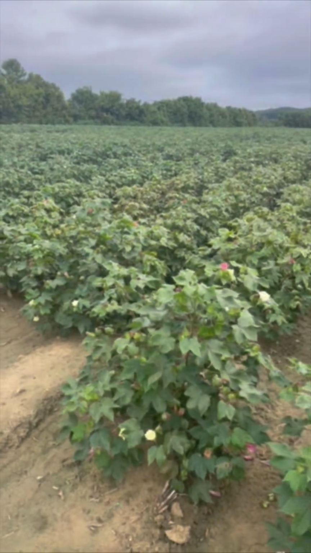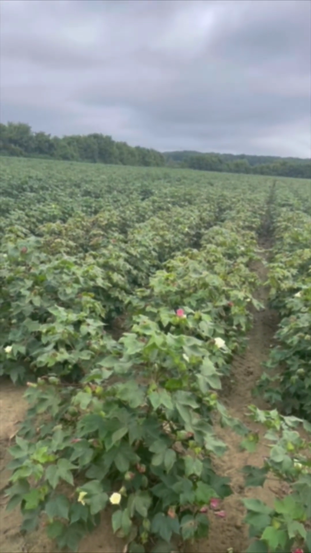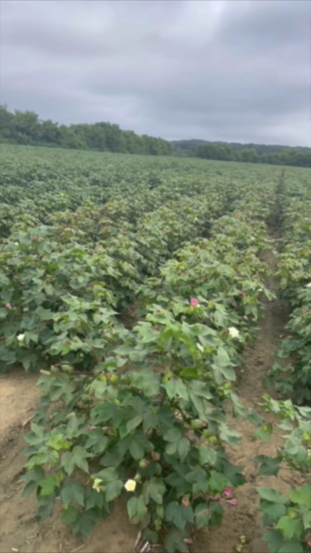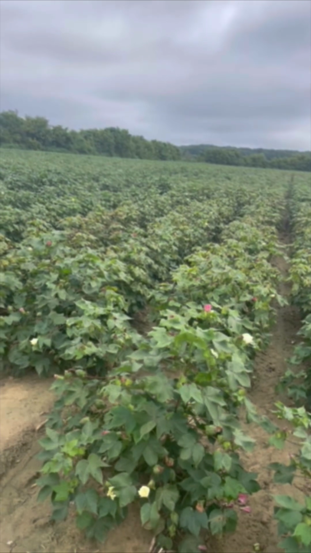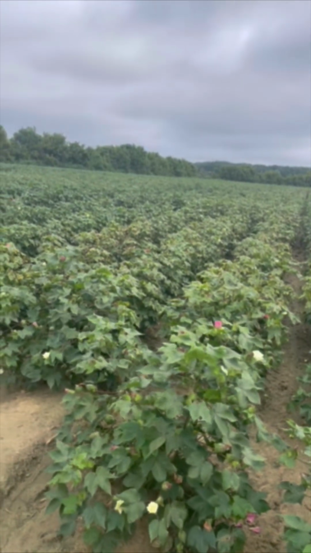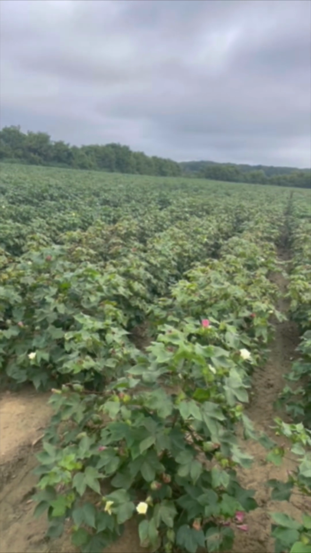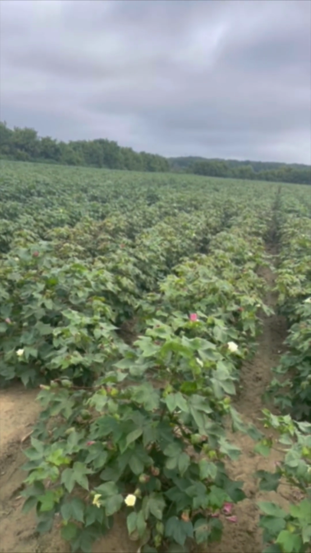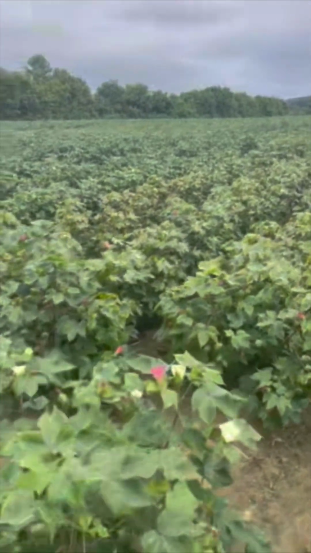So we can see here, this is a cotton field that was planted on April the 28th, and it was pretty dry throughout the month of May and June, but really good growing conditions, pretty good root system. This field has marginal potassium fertility. And so what we're seeing here is a potassium related issue.